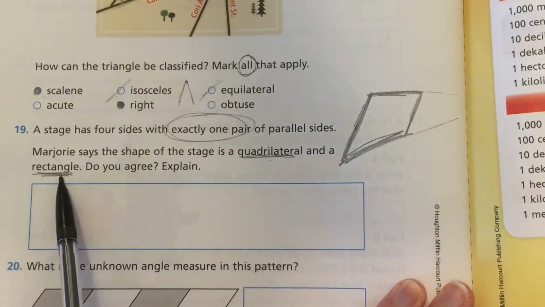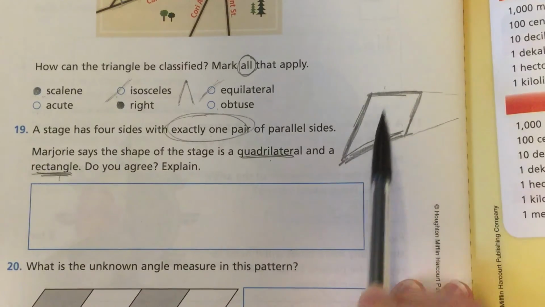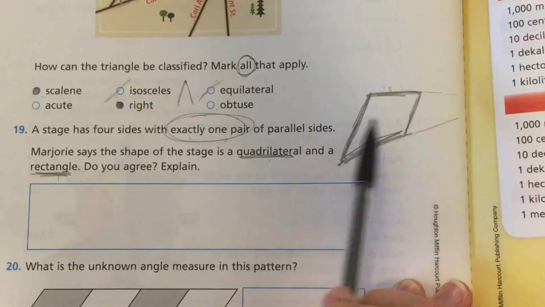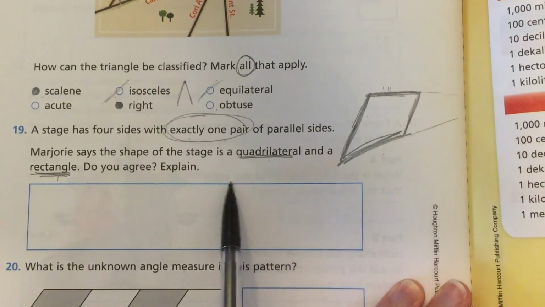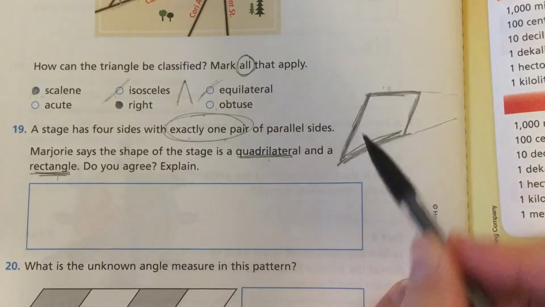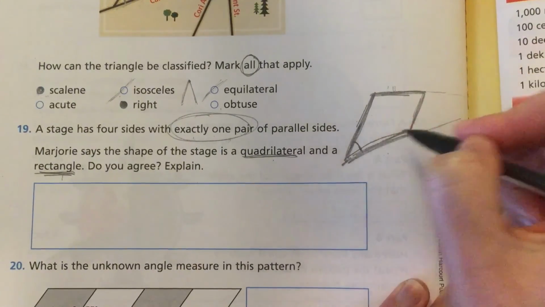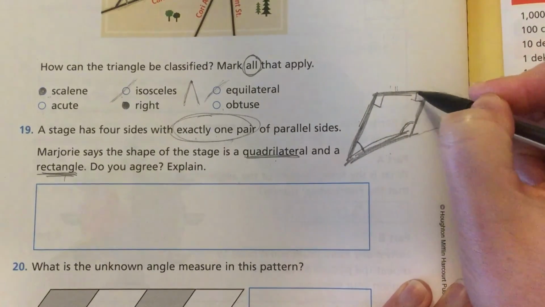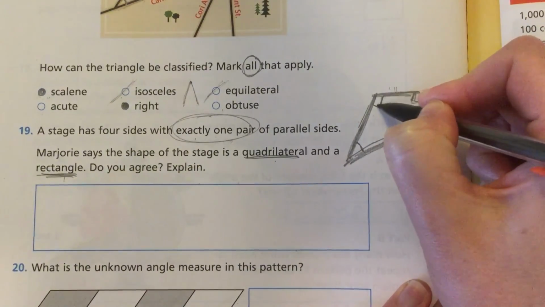Is it a rectangle? No. If these 2 sides are not going to be parallel, which they can't be because it only can have 1 pair of sides that are parallel, that means it can't be a rectangle because you're not going to have right angles. There are not right angles here and here. Even if these were right angles, which I don't think my drawing quite did make, but let's just pretend.